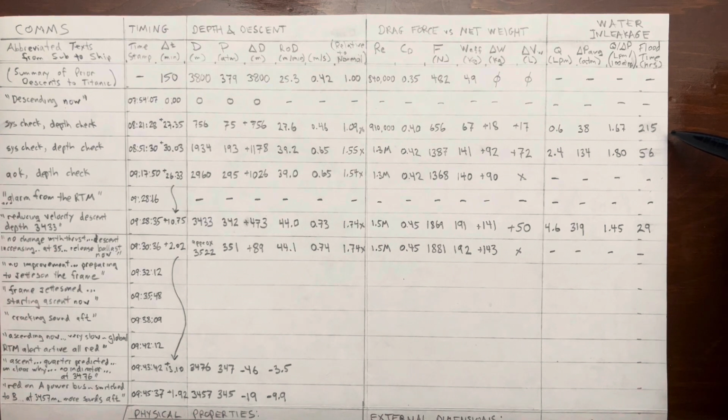This last column is an indication of, assuming this leakage rate is correct and everything is true and that this transcript is true, how much time they would have had at any given elevation before the crew compartment of the submarine would be flooded with seawater. It's a bit of a morbid number, but it's one that will at least tell us when they might have reached the point of no return, and you will see what I mean by that.